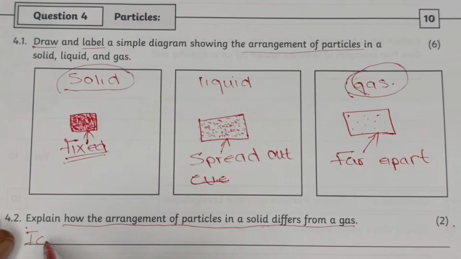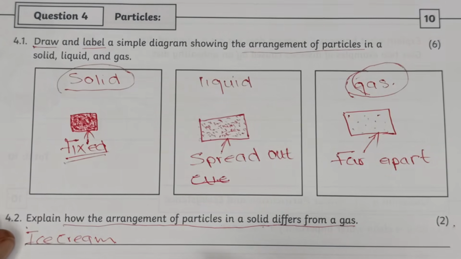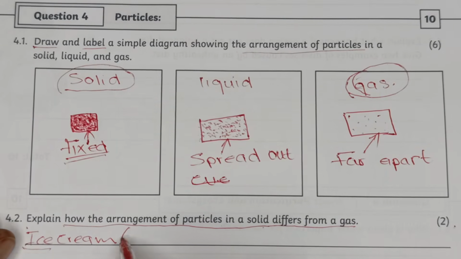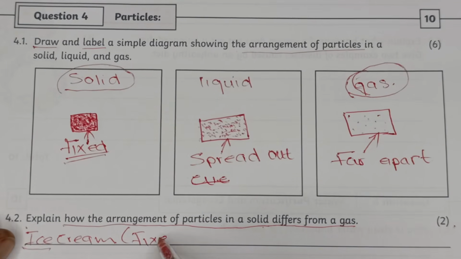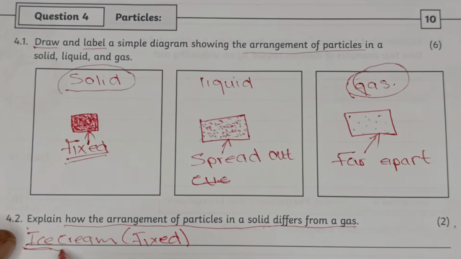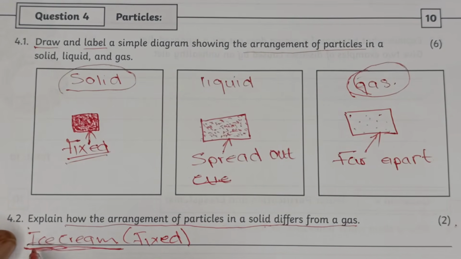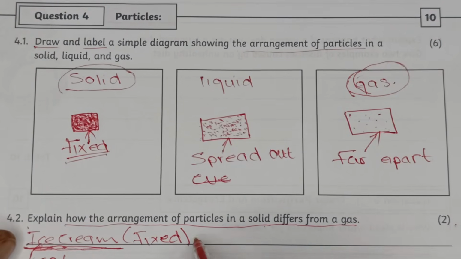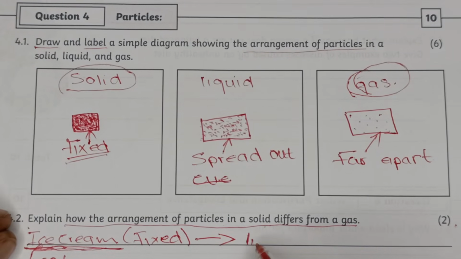Imagine you have got an ice cream. So an ice cream is an ice, which means that the particles here are fixed to each other. But if you add energy here in the form of heat, if you burn this ice cream, it will turn into liquid.